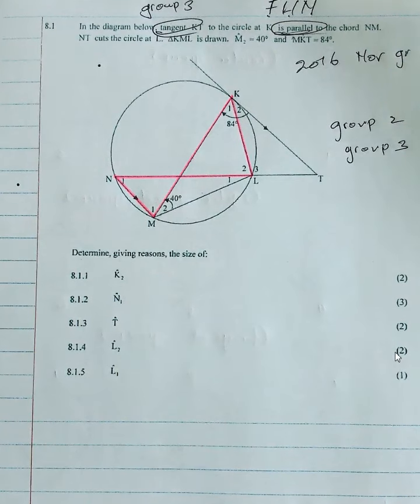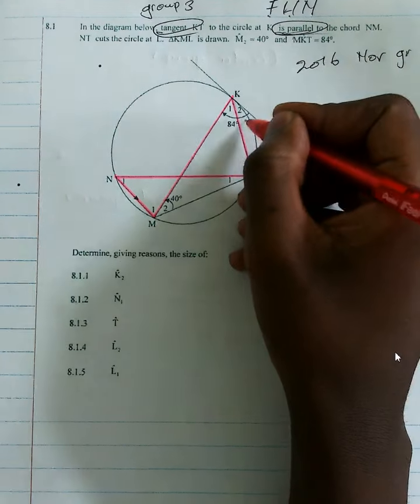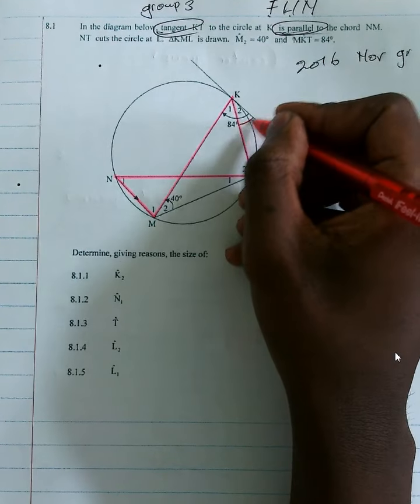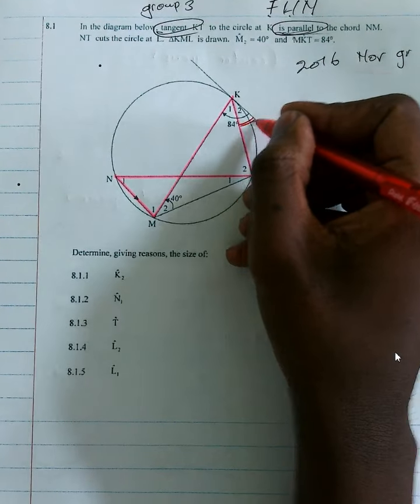First question is telling us that we need to calculate the value of K2. What I need you to learn, or the skill that I need you to develop, is that whenever you are being asked to calculate a certain angle, you need to start by looking for the location of that angle in your diagram. In most cases, the location of that angle is telling you the answer. Just like now, we have K2 here, which is found between a tangent and a chord.